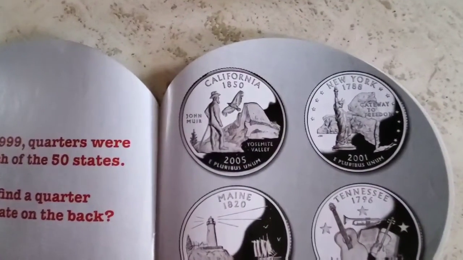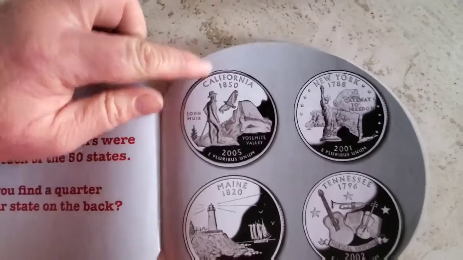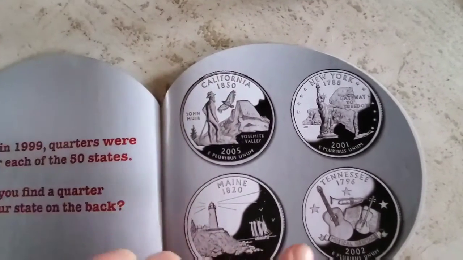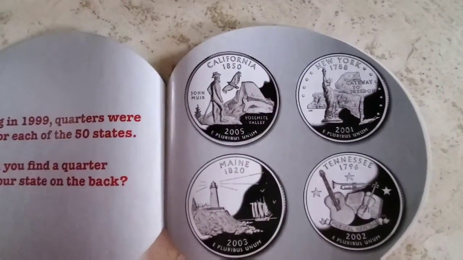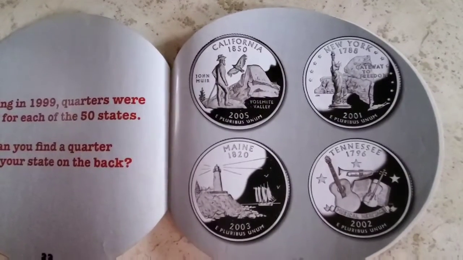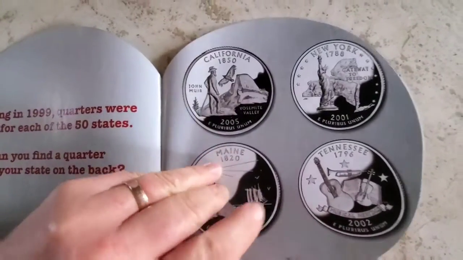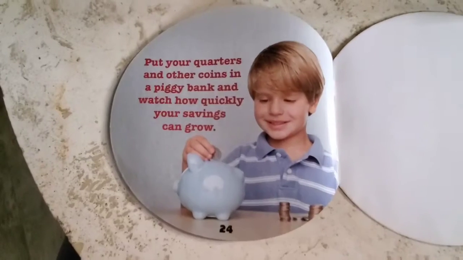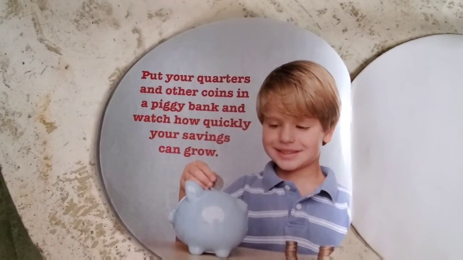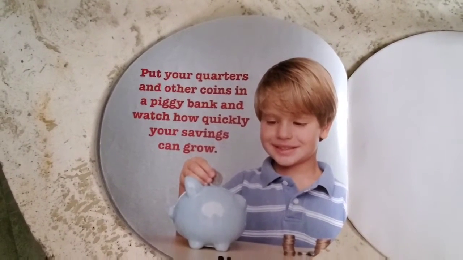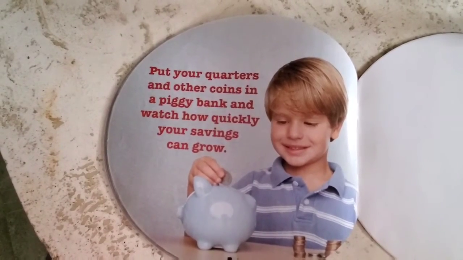So we look over here. So we have California, New York, Maine, and Tennessee. So the backs of the quarters are different. They could have states on them. And the last page is always the same. Put your quarters and all your other coins in a piggy bank and watch your savings grow.